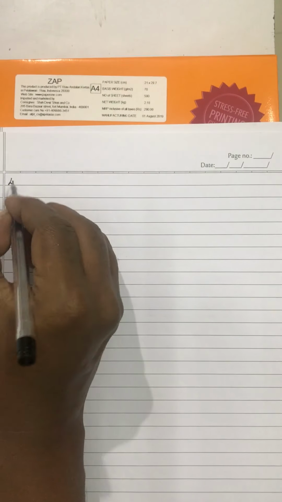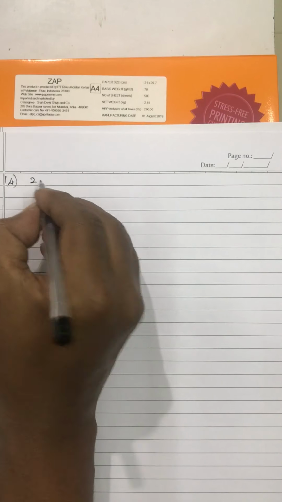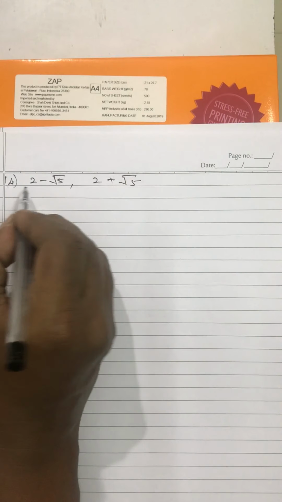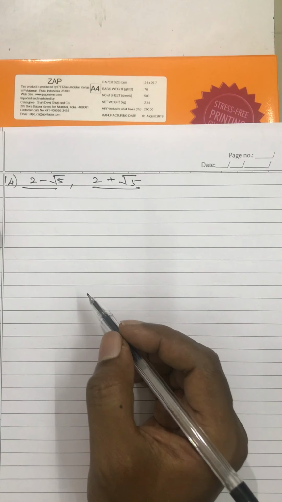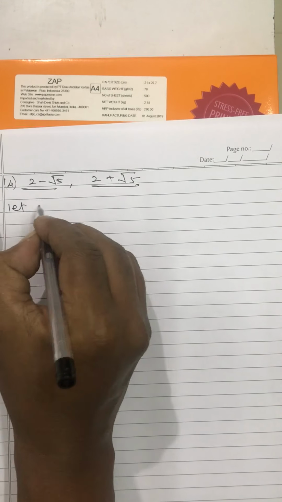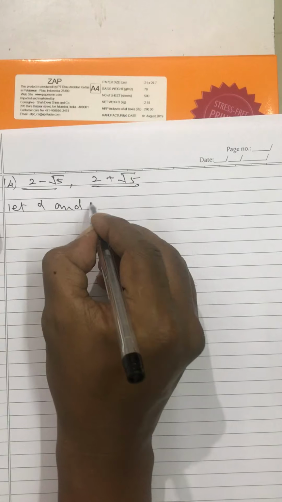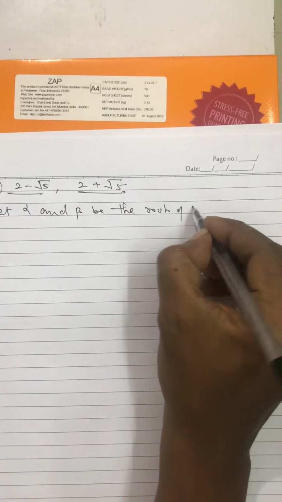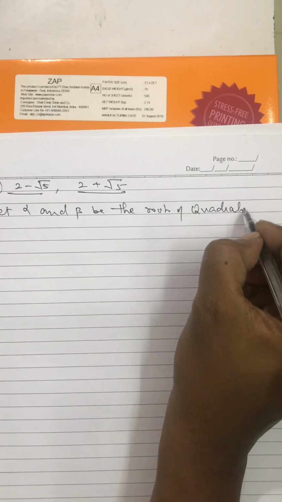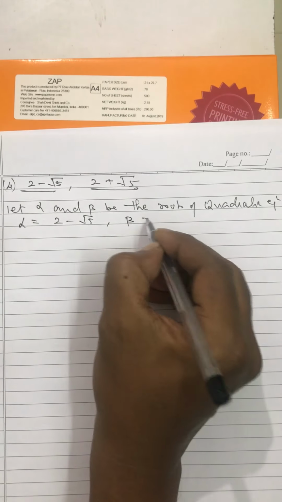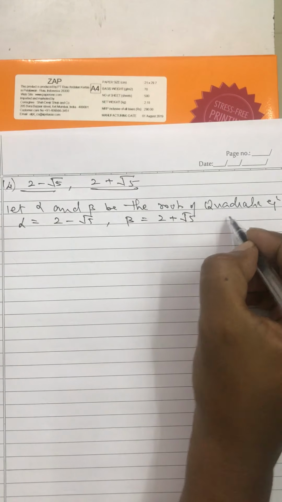Question number 4. In this question number 4, the roots are 2 minus root 5, 2 plus root 5. Don't get bothered about this. The more complex anything looks, the more easy it is. Okay, let alpha and beta be the roots of given quadratic equation. Therefore, alpha is equal to 2 minus root 5, beta is equal to 2 plus root 5.